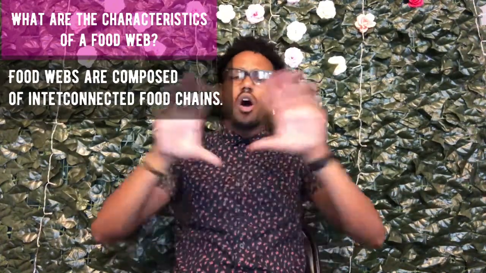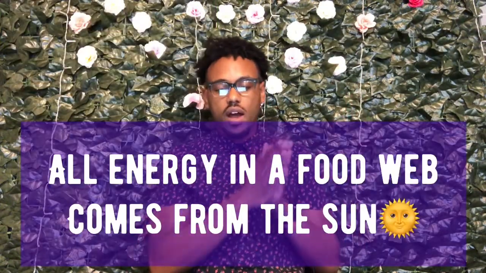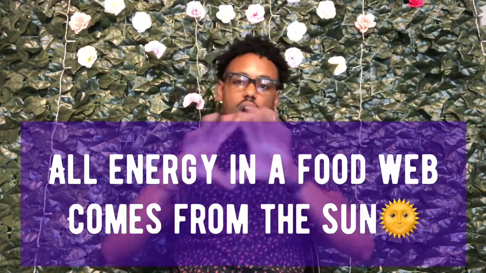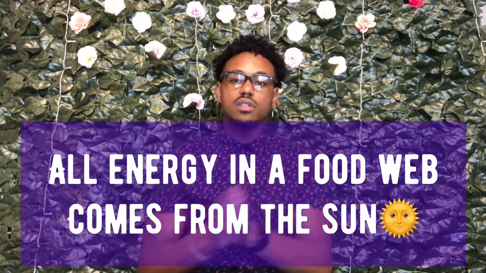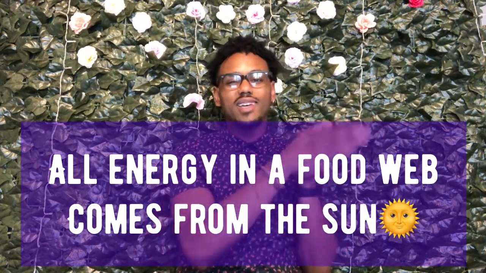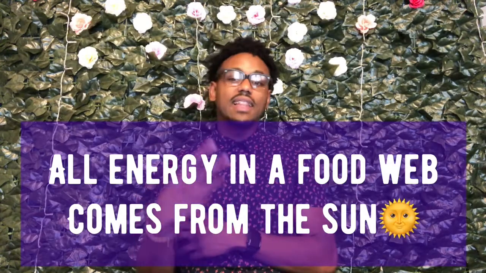All right, so in all food webs, no matter what kind it is, all energy is transferred and derived from the sun. So all energy starts with the sun in a food web. As it transfers down, you can only use about 10% of that energy as it flows through. So the source of all energy on Earth is the sun. However, sunlight is not usable food for animals. It must first be changed into a usable form by plants. Animals not able to produce their own food are required to eat plants or other animals to gain their energy.